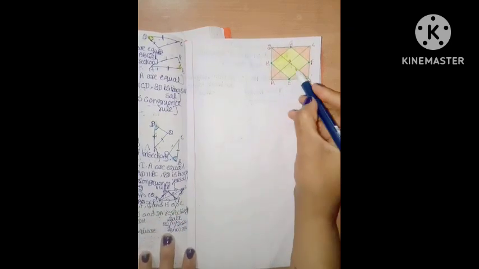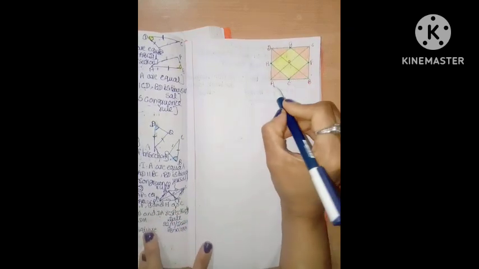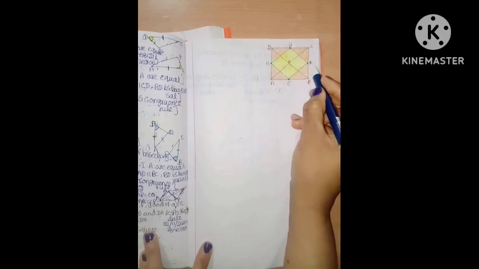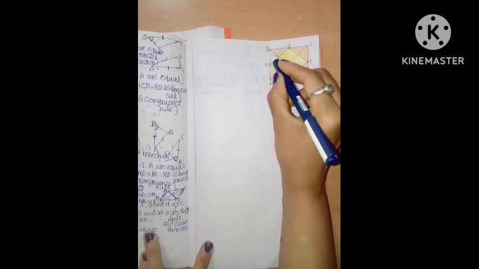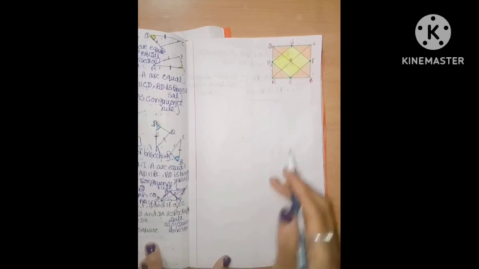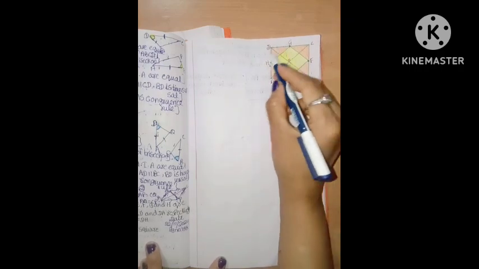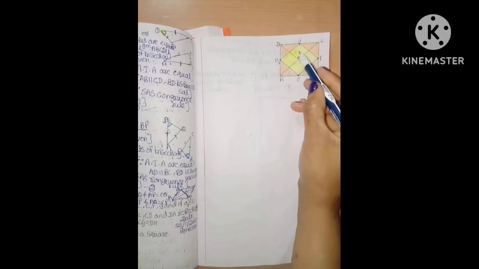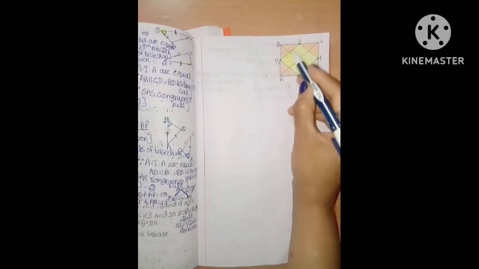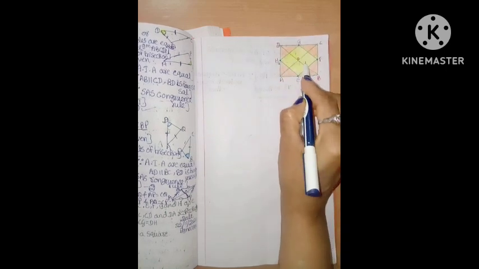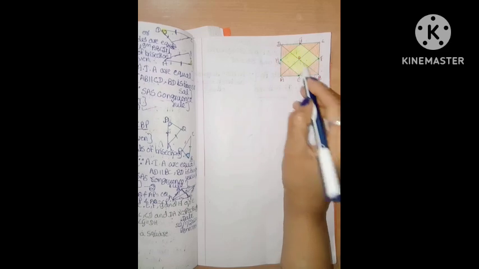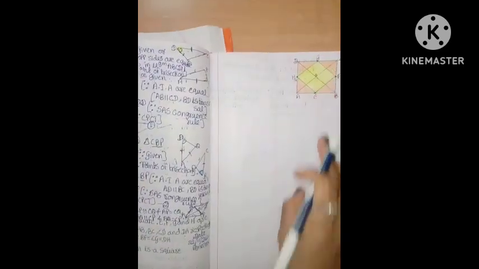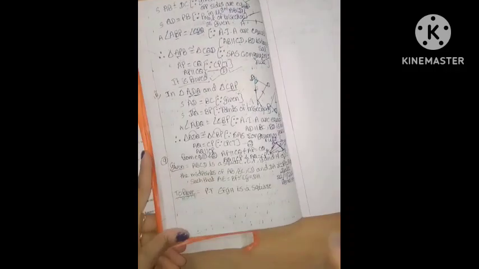AE, BF, CG and DH are equal, which is given. How to show that EFGH is a square? We will show it from this figure.